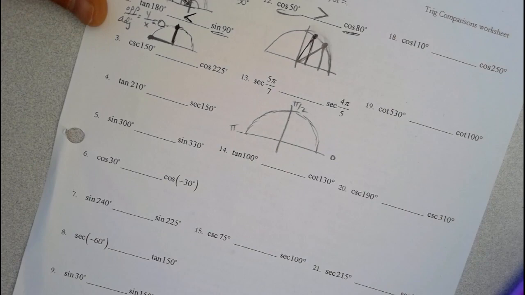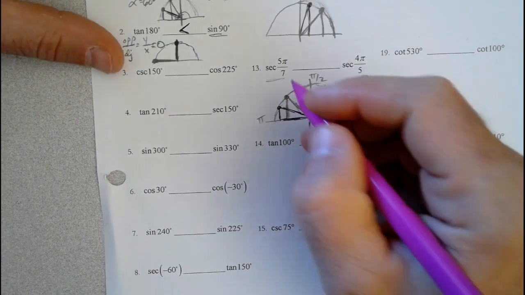So do the best you can on this. Rewatch the video if you need. Give it your best shot. You can always plug these into your calculator, just to check your answers. You can plug in tangent 210 and secant 150 to your calculator to confirm your answers and see if you're really doing it right. But really, these are non-calculator problems. We're not going to use that, as it says, without using a calculator. But to check your work, you could use a calculator.